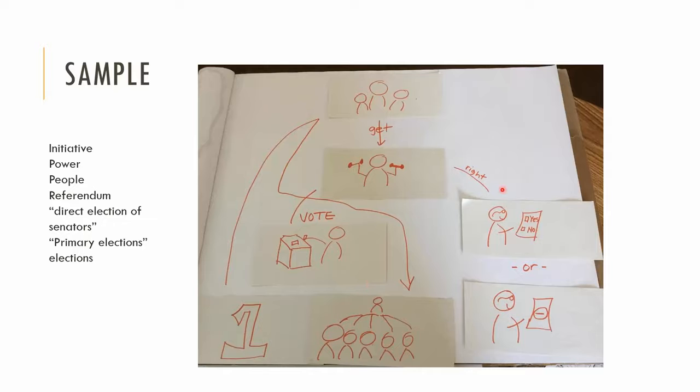This is the initiative. They can say yes or no to an initiative, even if the legislature doesn't want it. And this is the referendum. They can recall something. So these are the pictures that I put together to go with the words over here. And by my map, I started to put together and comprehend what that section was telling me. And this is the memory that I then get in my head.